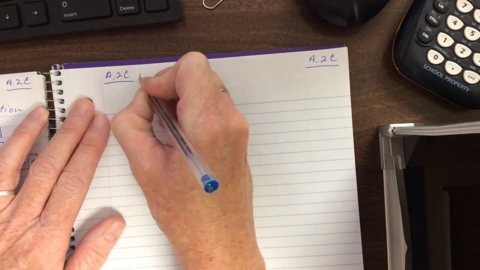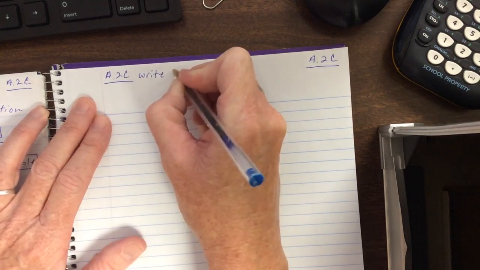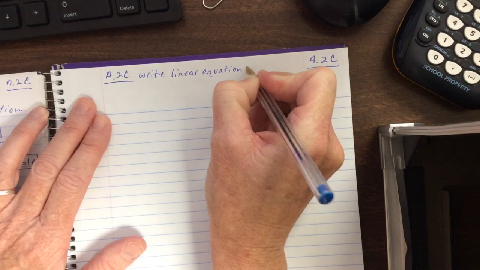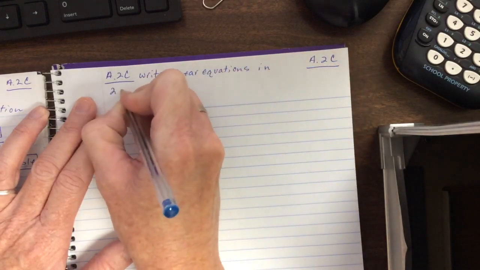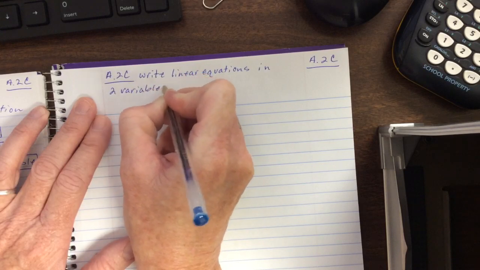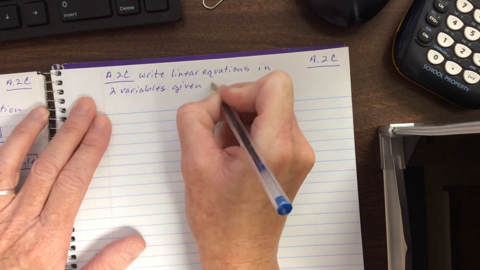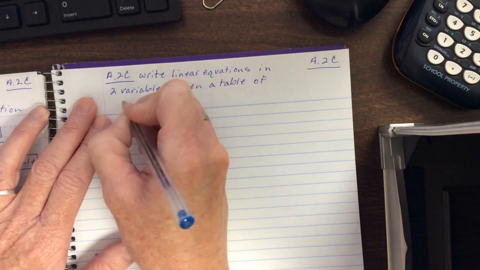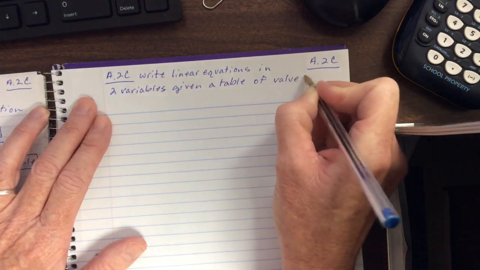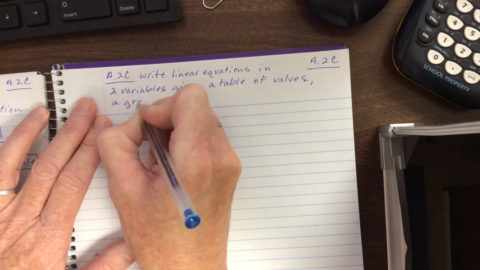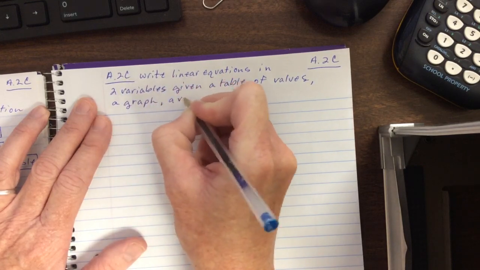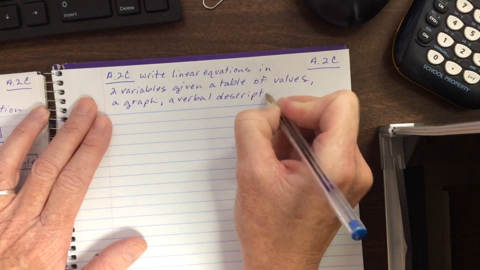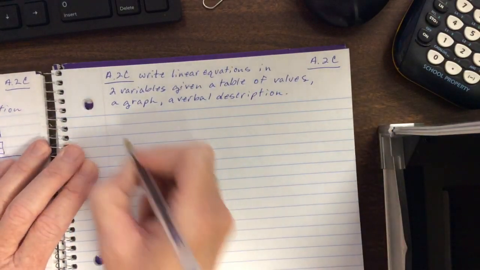And what we're going to do is write linear equations in two variables given a table of values, a graph, or a verbal description. Okay, easy enough.